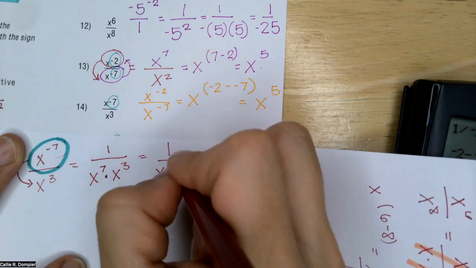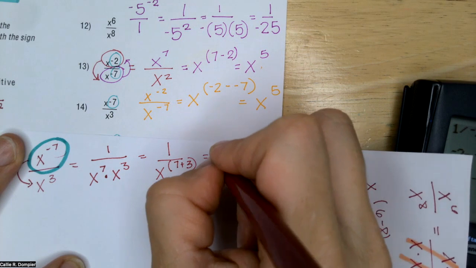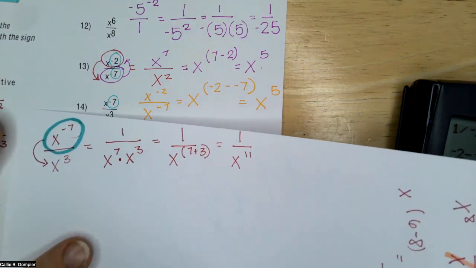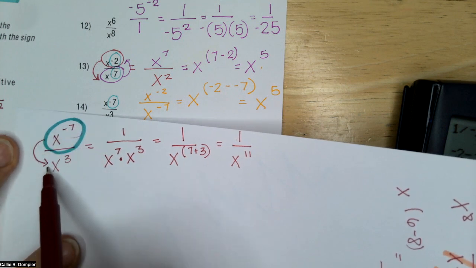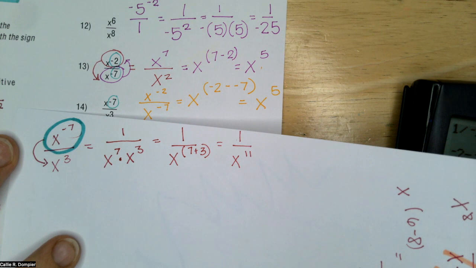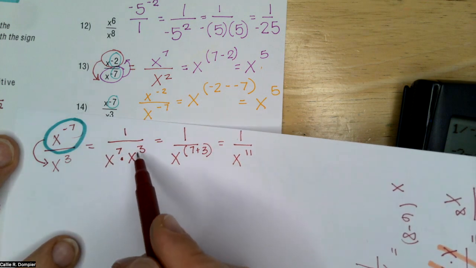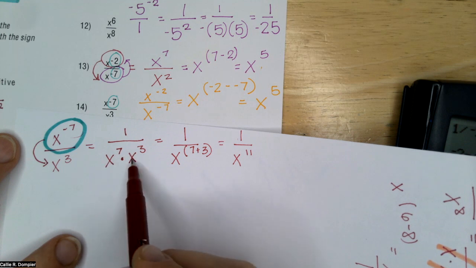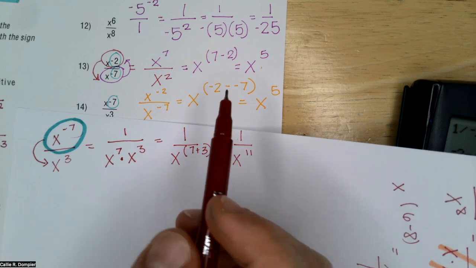Seven times 3, when the bases are the same, it's just 7 plus 3. Good. So negative 7, I wanted it to become a positive 7, so I moved its base across the fraction bar. Now it was x to the positive 7, and there was already an x to the positive 3 down there. We are multiplying two bases, the same base with different exponents. We can add the exponents and we get 11.